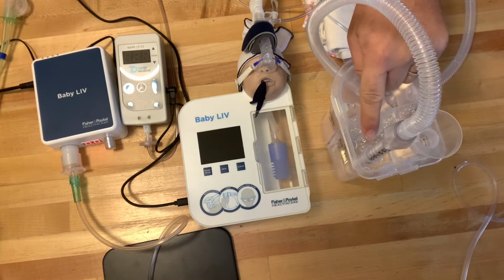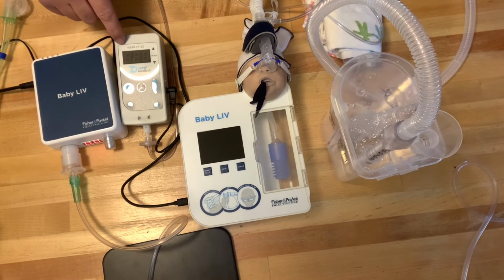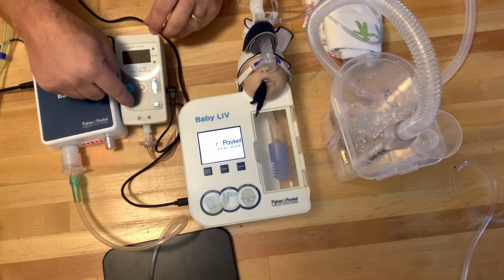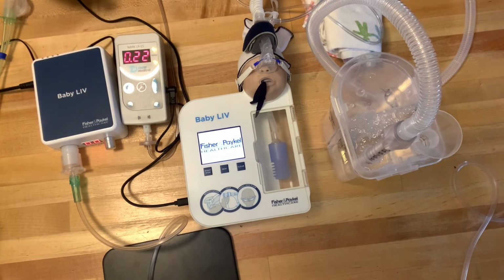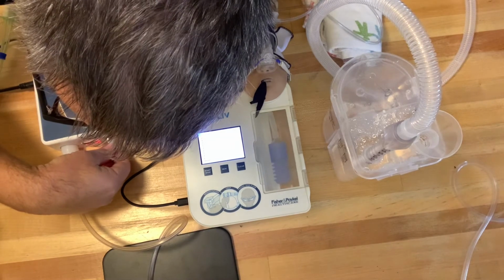So again, this is the CPAP pressure I had set. This is the CPAP pressure that is inside the lungs of the baby, and this is the CPAP pressure within the line. So you want all three to equal. So I'm going to go ahead and turn on my simulator. I've turned on my monitor, and now I'm going to turn on the flow to 8 liters of flow.